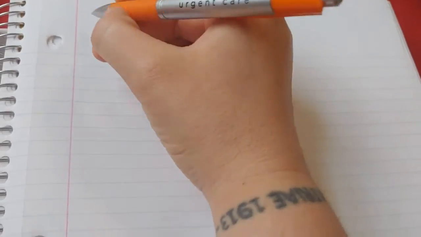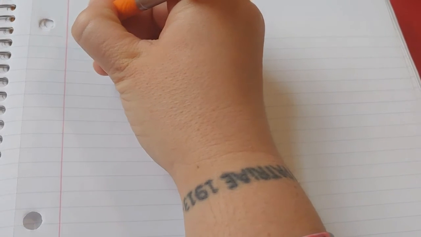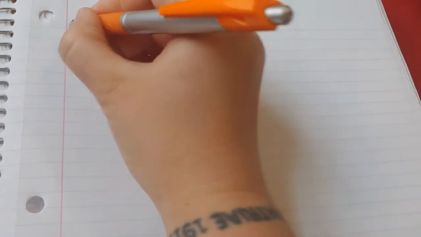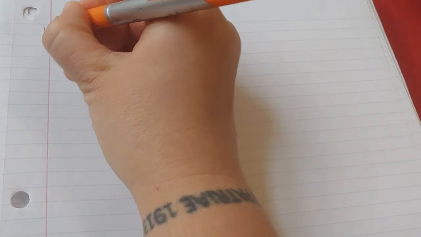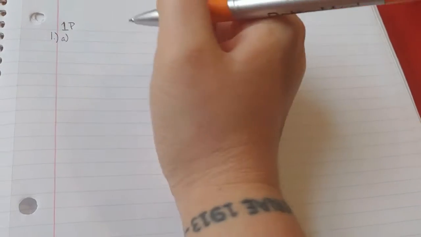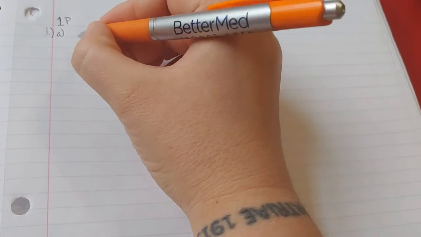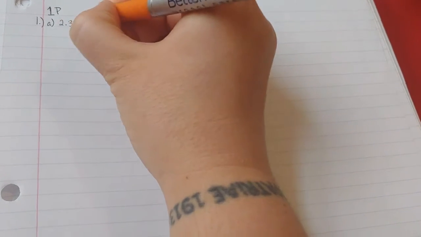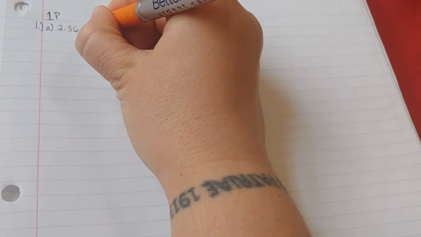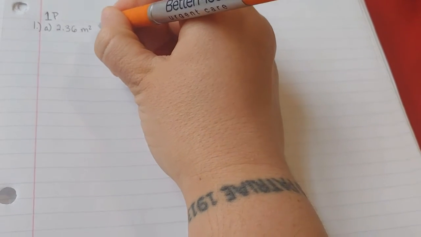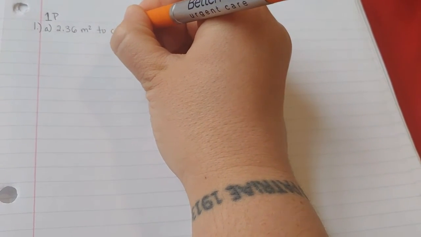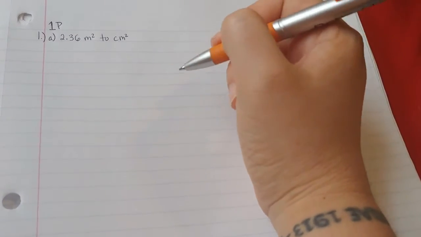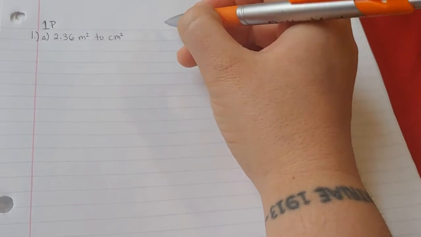Guys, let's take a look at exercise 1P. Now, question 1 has several parts, but it wants us to convert 2.36 square meters to square centimeters. Now, I'm going to work this one out long ways, and then we'll do the rest a little bit shorter so you can see how we do this.